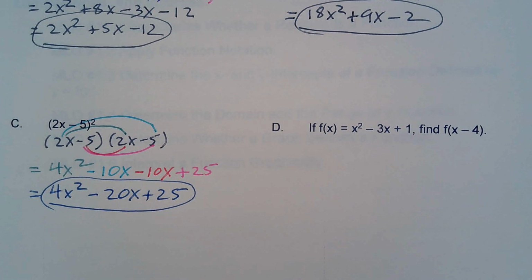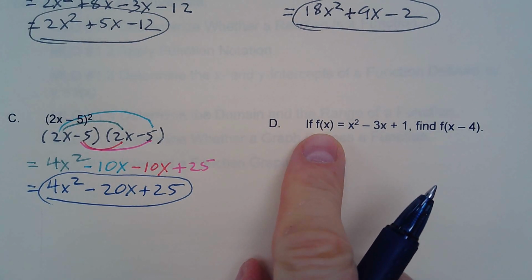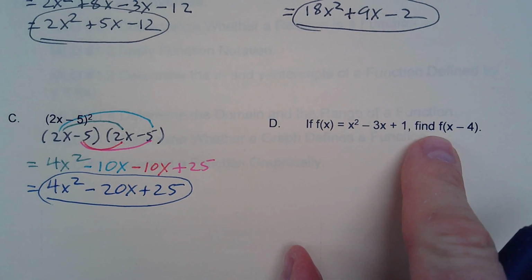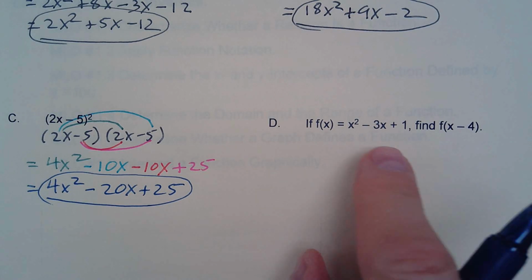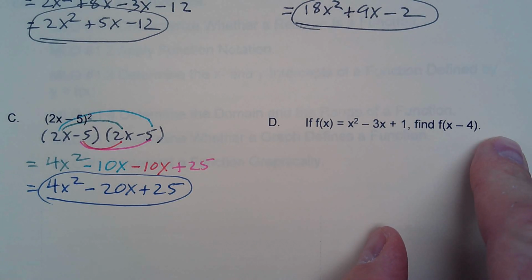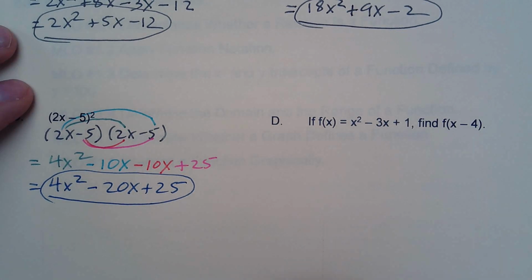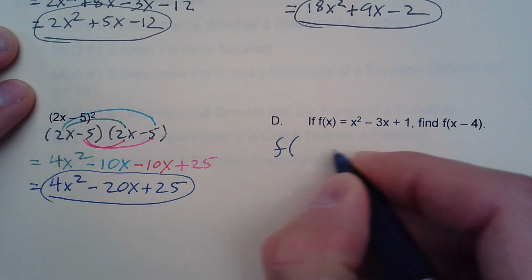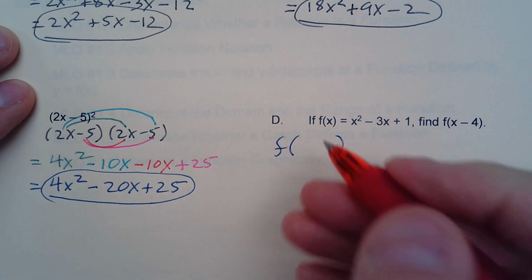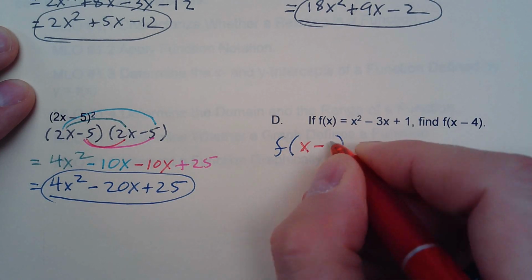Now here's where this comes into play when we're asked to evaluate. So let's say if f of x equals x squared minus 3x plus 1, I want to find f of x minus 4. So that means I want to replace each of these x's with an x minus 4. So let's think about how this is going to work. And let me put that x minus 4 in red.